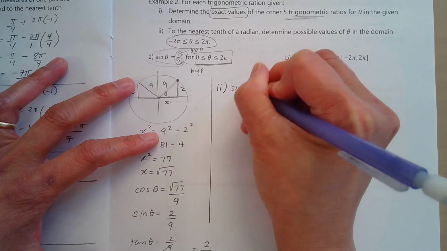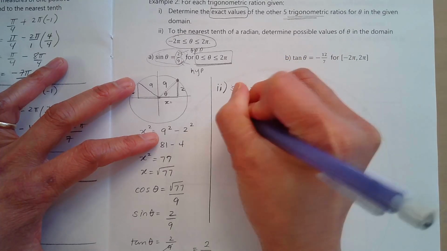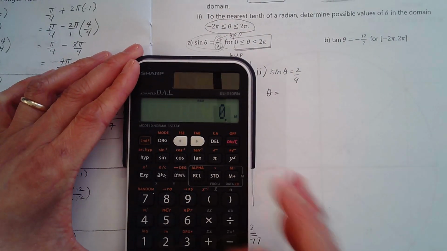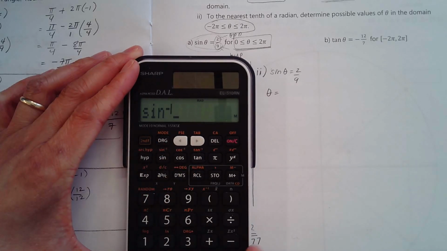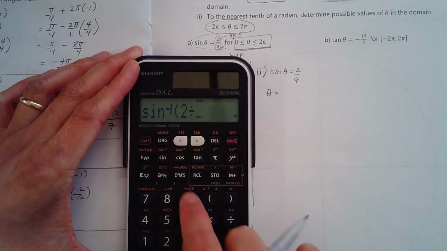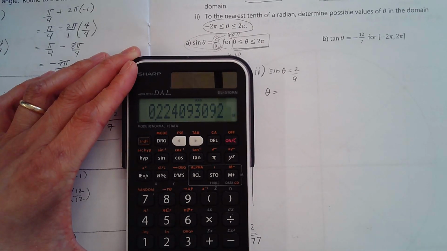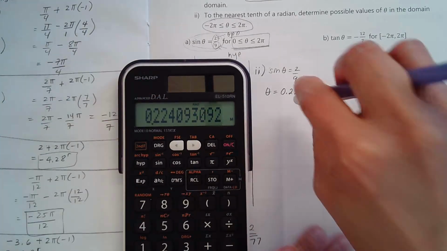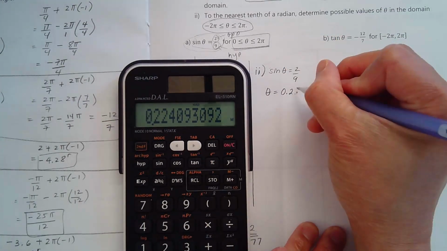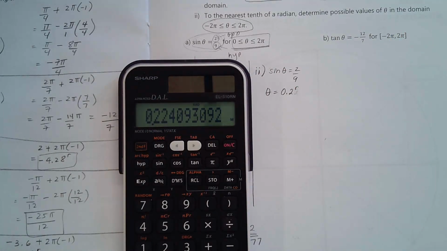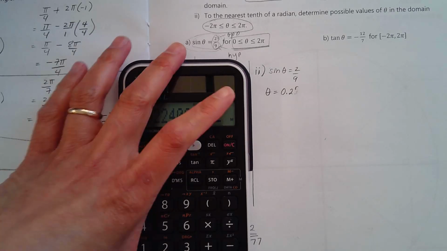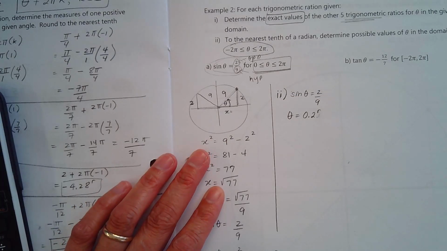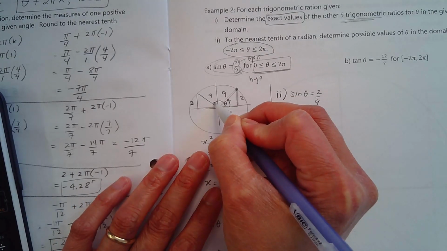So sine theta equals 2 over 9. So theta equals, okay, remember our angles are in radians instead of degrees. So sine inverse of 2 divided by 9. Use a bracket. It's going to give us 0.22, it says tenth, so 1 decimal place, 0.2 radian. So that means from here to here is 0.2 radian. What's the other angle?